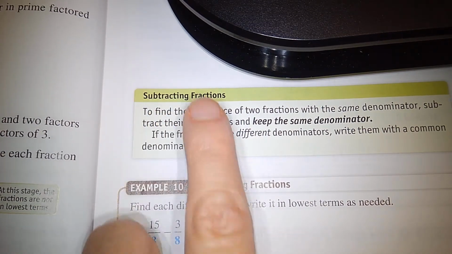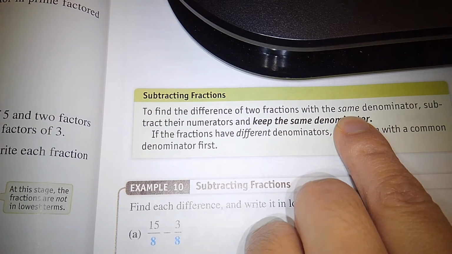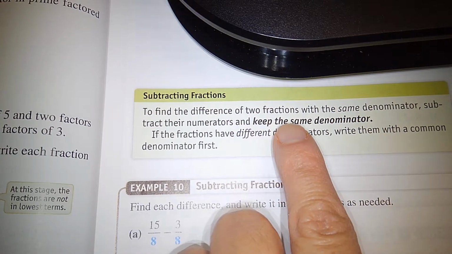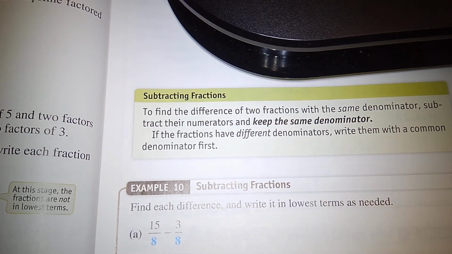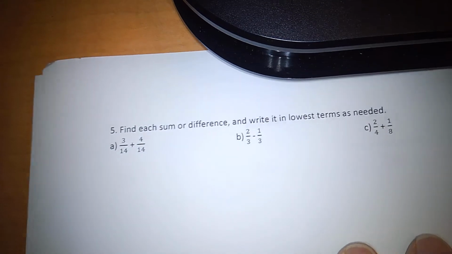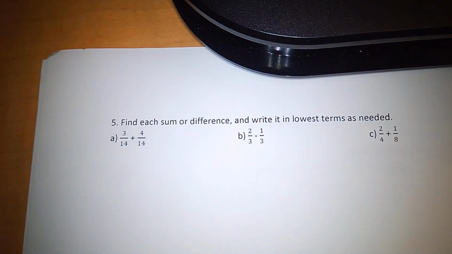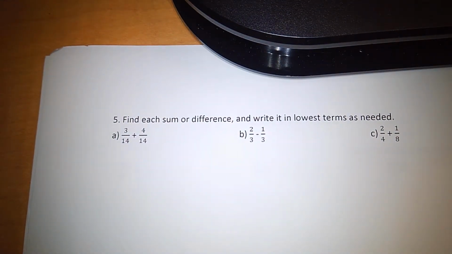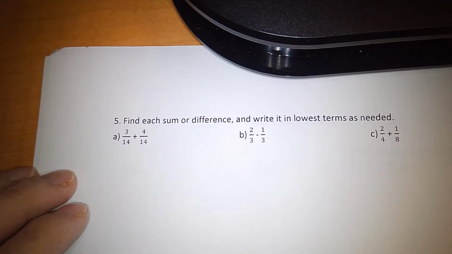When we're subtracting fractions with different denominators, we still have to find what? The LCD, right? And then we do the subtraction. Alright, so these are the ideas from this review section, and then let's look at our practice question. So we have question 5. Find each sum or difference and write in lowest terms as needed.